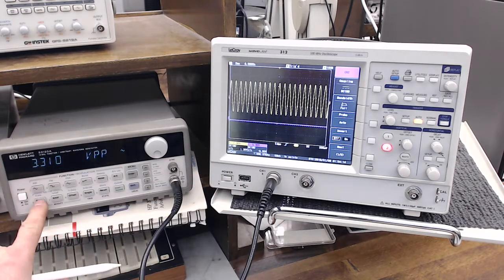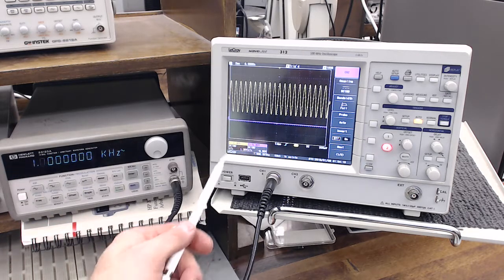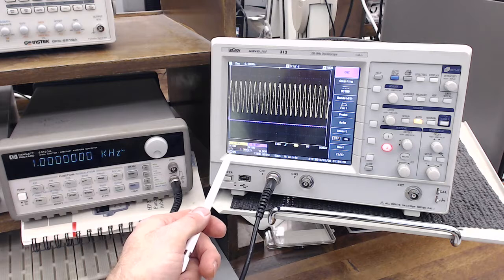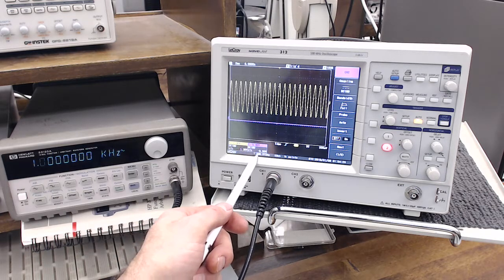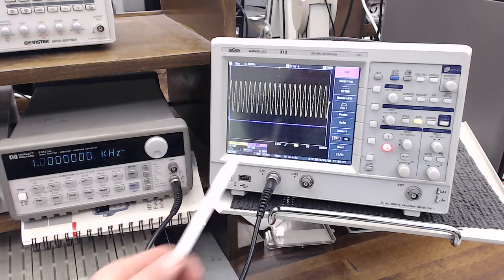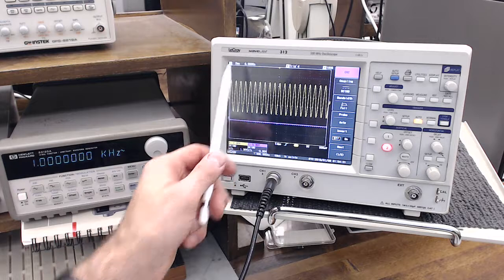If I want to know the frequency, I can just press the frequency button here, and it says 1 kilohertz. Okay, and I can go over here and verify that it's about 1 kilohertz because I look for the time base, and you can actually see that it's already figured out that there's a 1 kilohertz signal going in, right? But the time base is listed up here. It's 2 milliseconds per division.